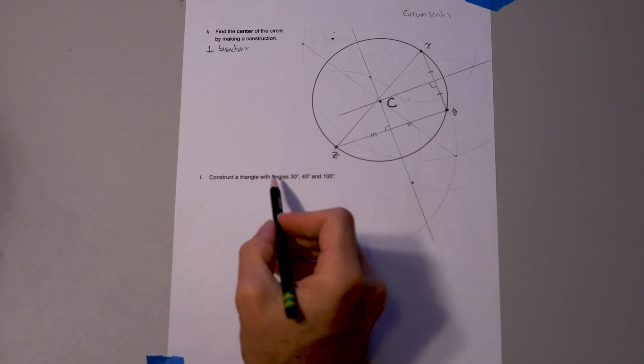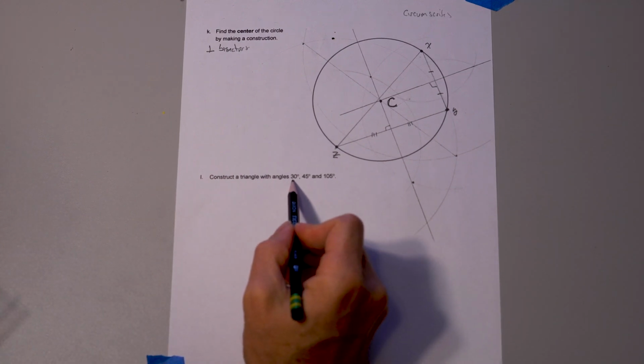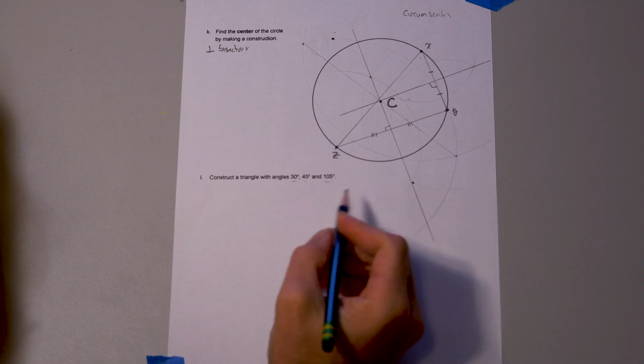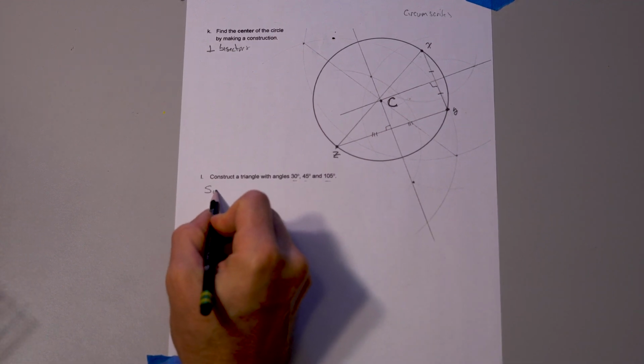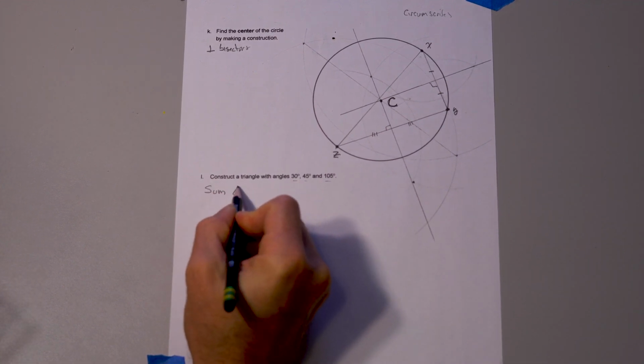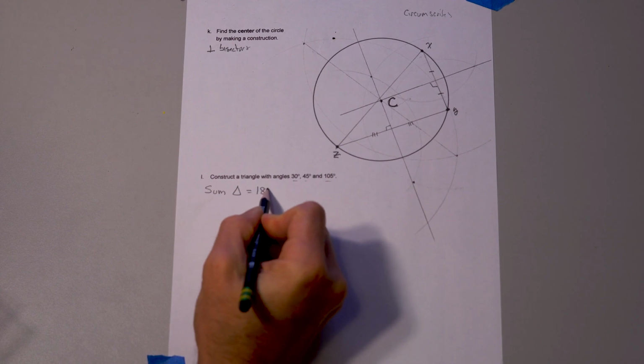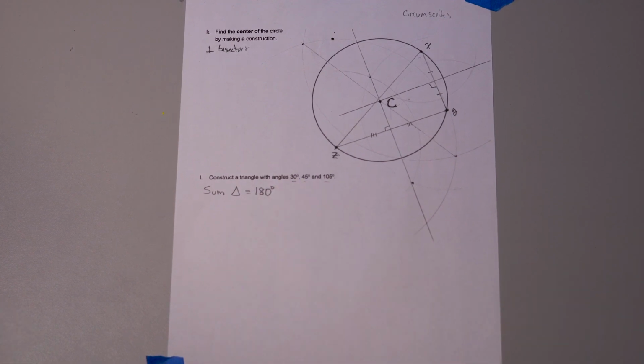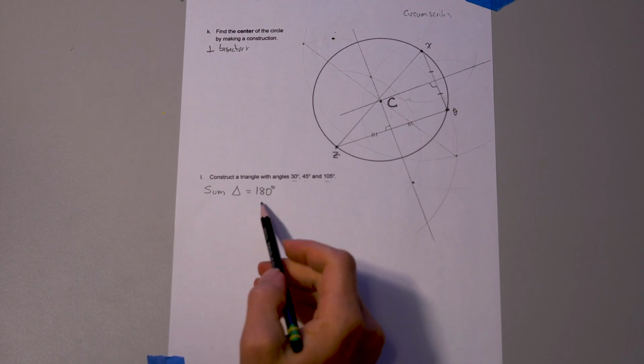All right, next. Construct a triangle with angles 30, 45, and 105. The sum of the angles of a triangle is 180. That is a fact in geometry.